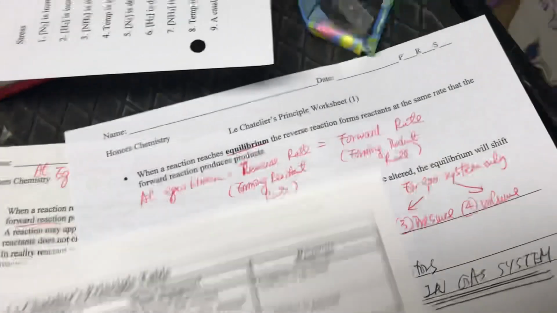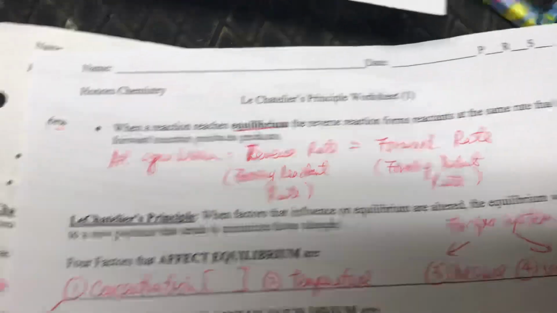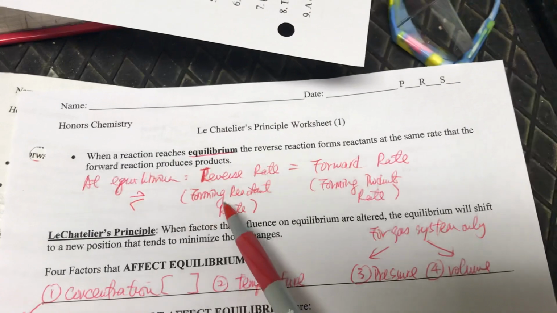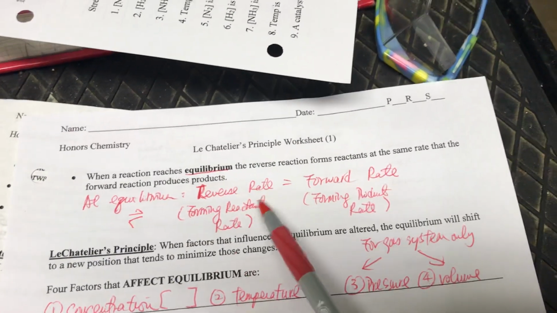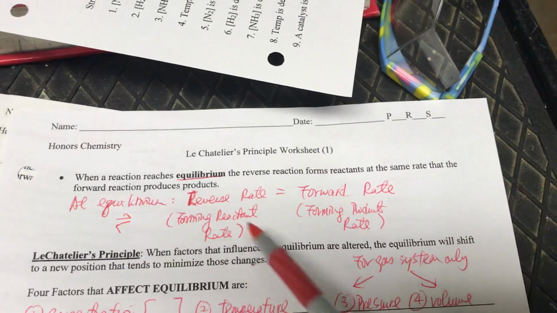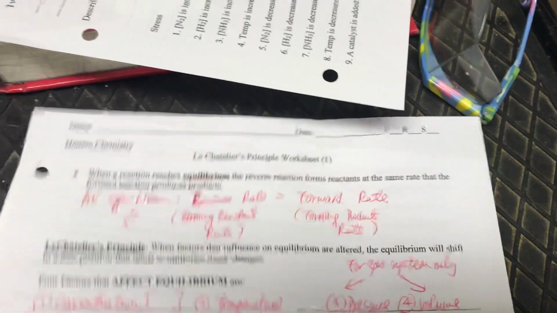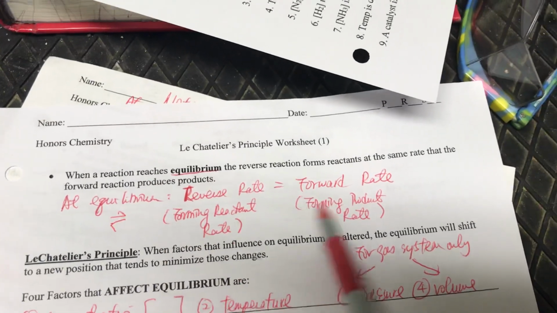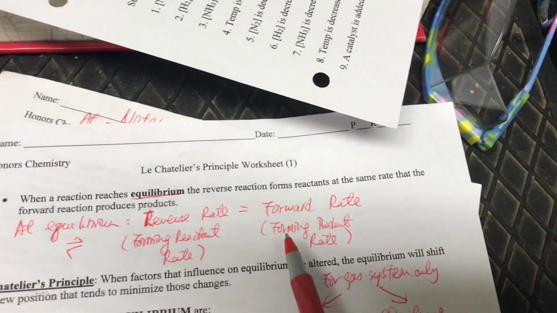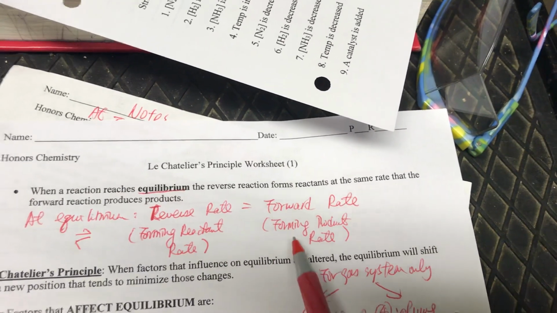So first of all, I want to introduce the concept of equilibrium. At equilibrium, which is this symbol, the reverse rate equals the forward rate. The reverse direction is when you go back to the left, meaning you form the reactant, and the forward direction is when you go to the right, where you form the product. So at equilibrium, both rates are equal. They have the same speed to form reactant and product. I say same speed, not the same number of reactant and product. I say same speed.